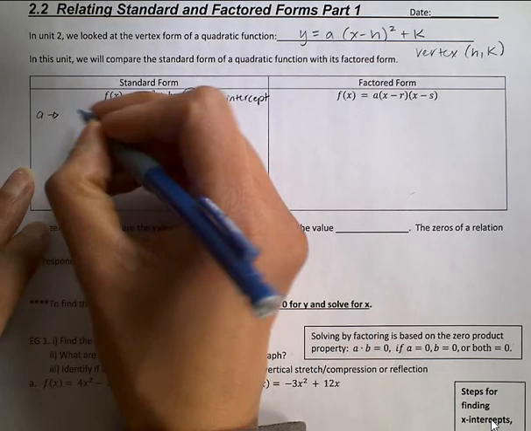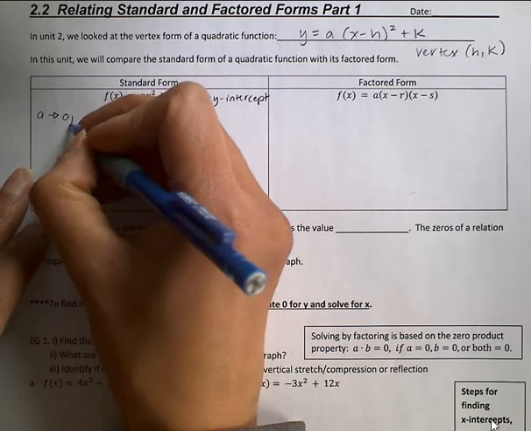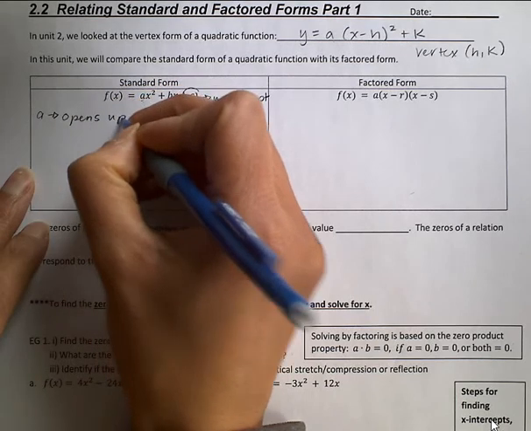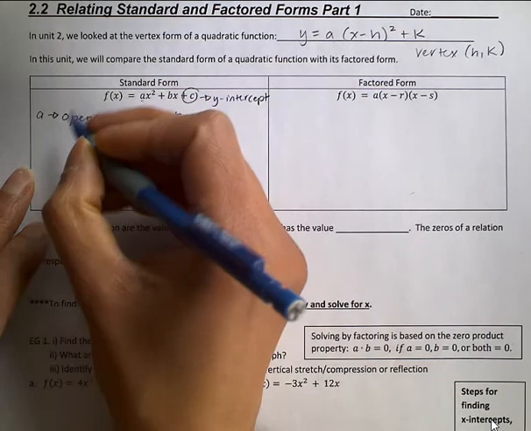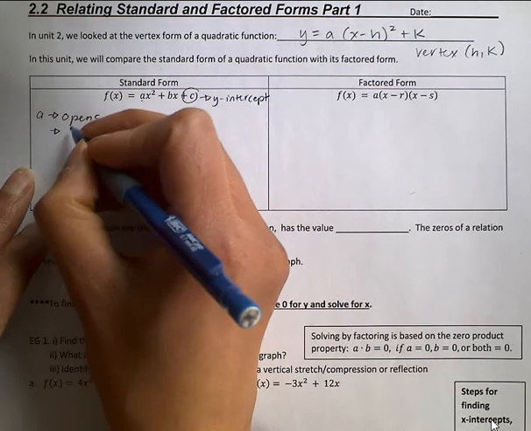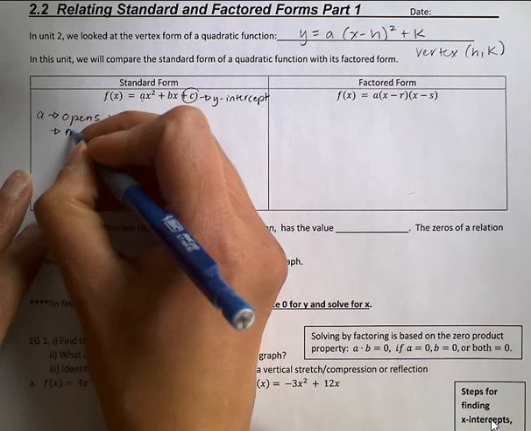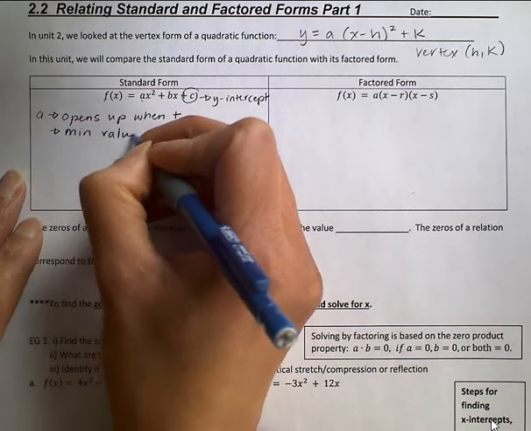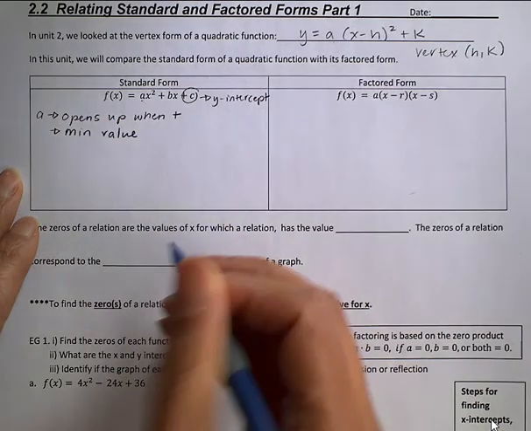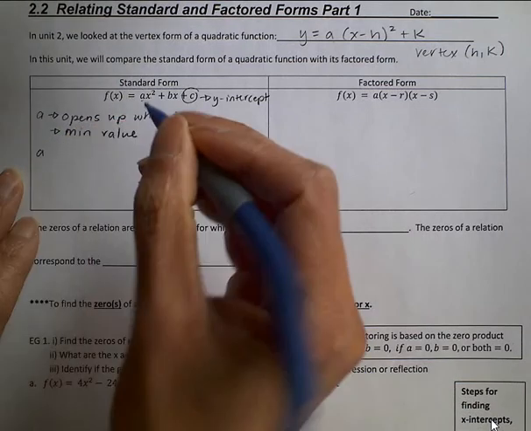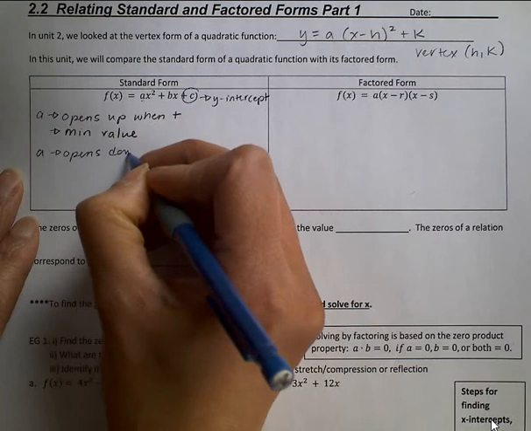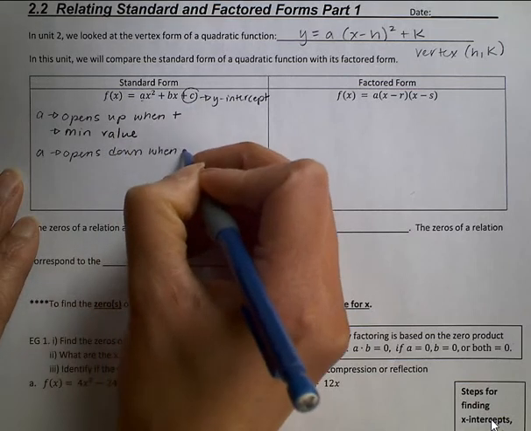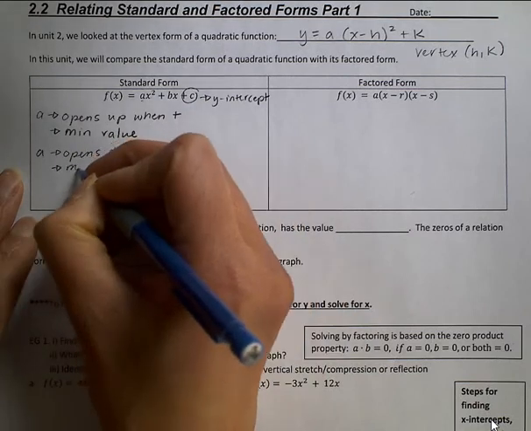So again, it opens up when positive. When it opens up, we know that it will have a minimum value. When a is negative, we know it's going to open down, and we know it will have a maximum value.